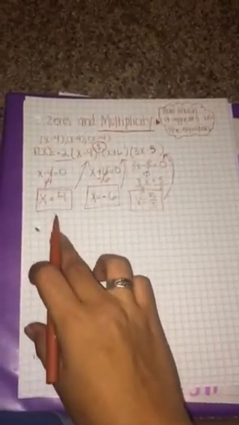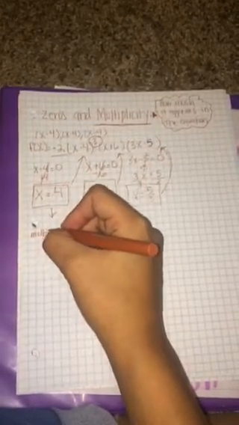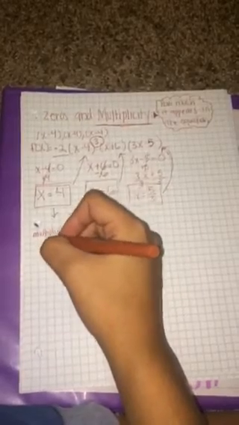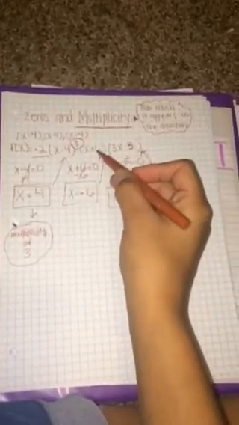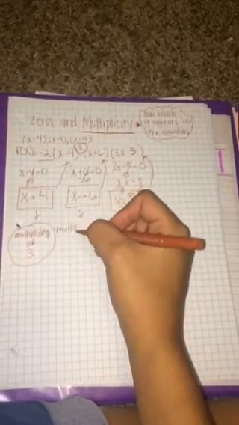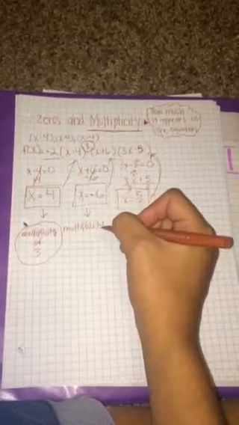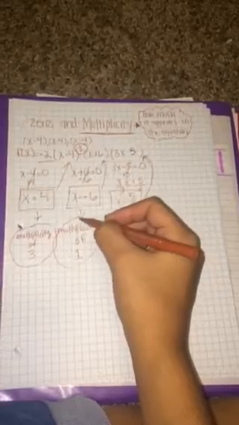So that means that this has a multiplicity of 3. It has a multiplicity of 3 because it appears 3 times in the equation. x plus 6 has a multiplicity of 1 because it only appears once in the equation.